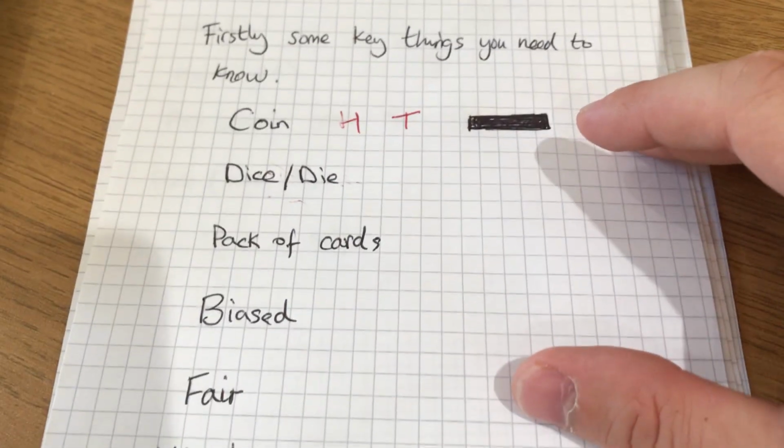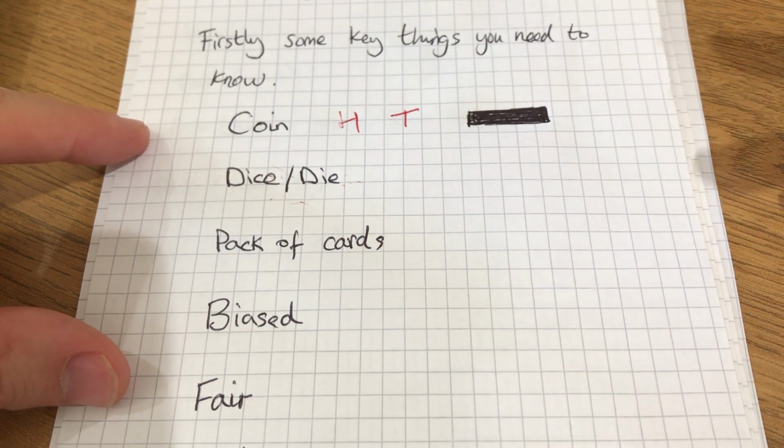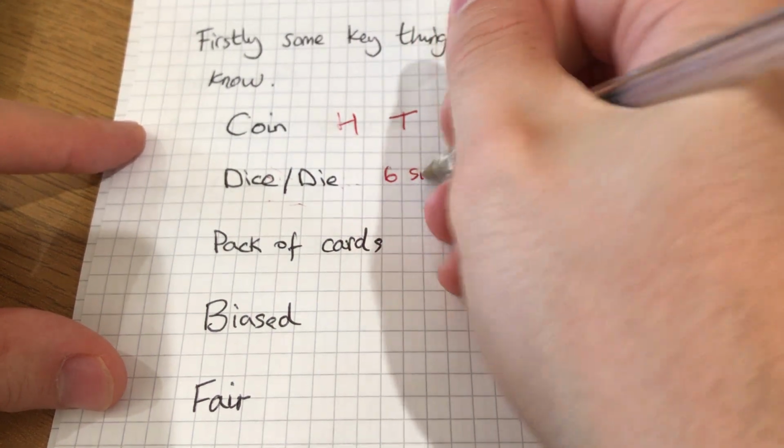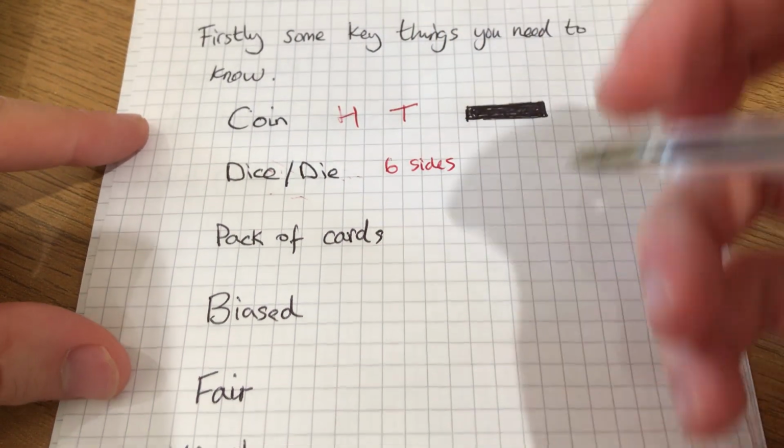Pack of cards. Now, I'm sure you've seen them, you know what they are, but we just need to make sure we know exactly what the quantities are and all that sort of stuff. Just quickly, 6 sides, 1 to 6, equal chance on the dice and die.